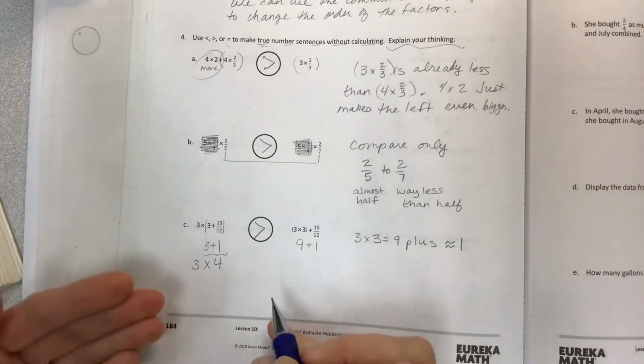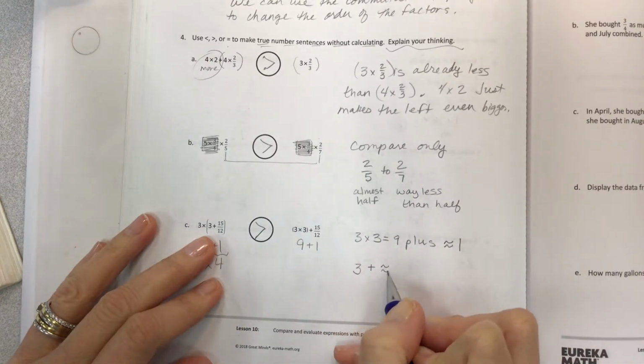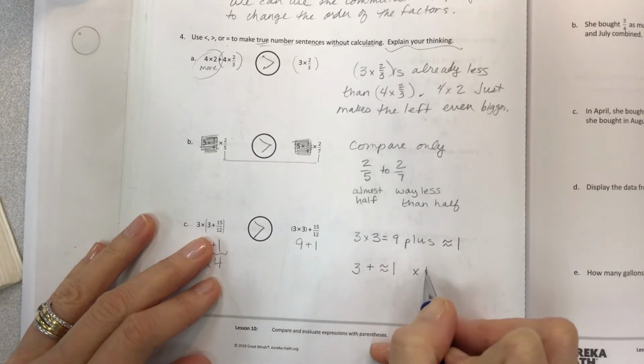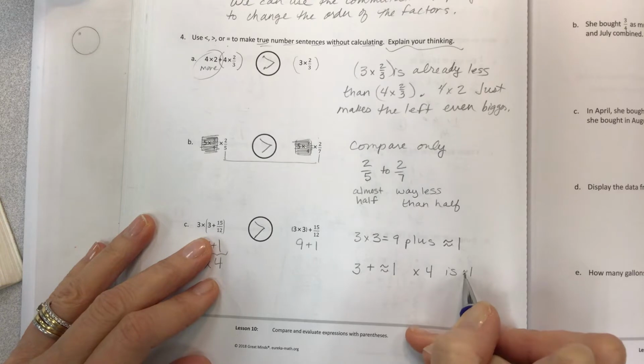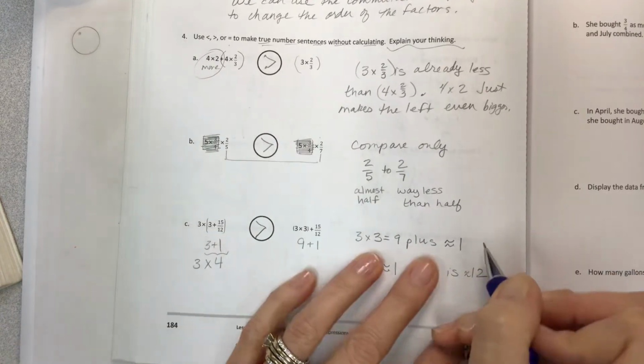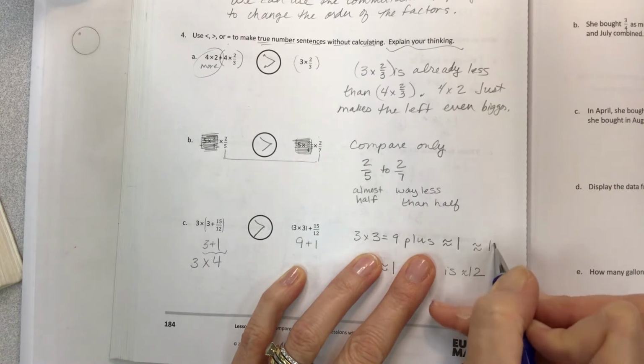Okay? And then for the other side, it's going to be 3 plus about 1 times 4 is about 12. And so I should still put the is about 10.